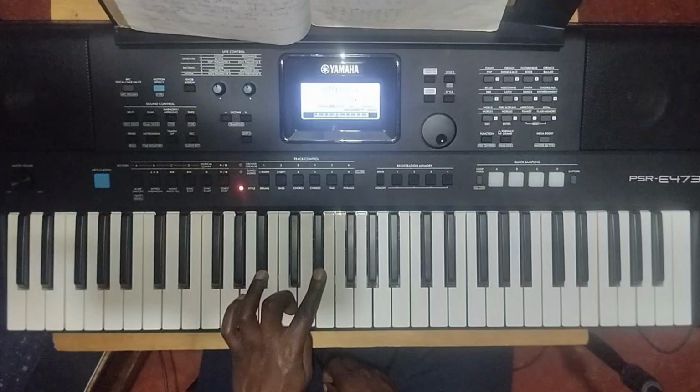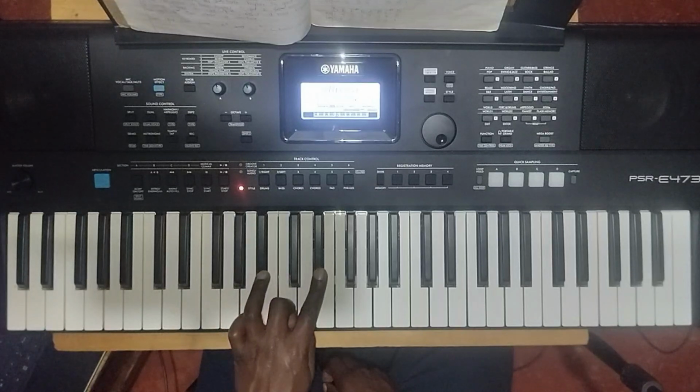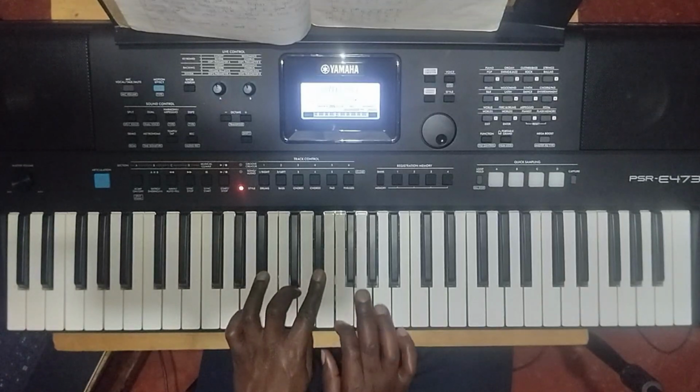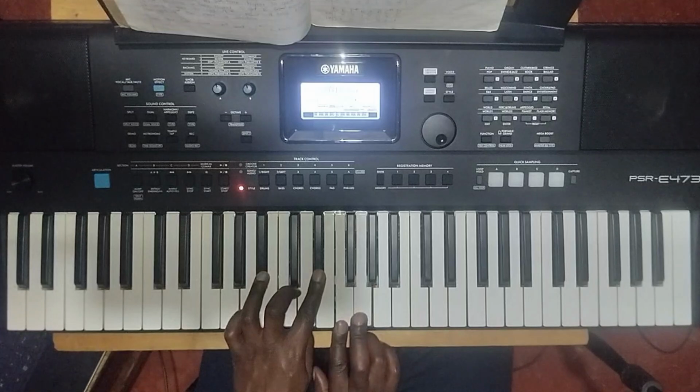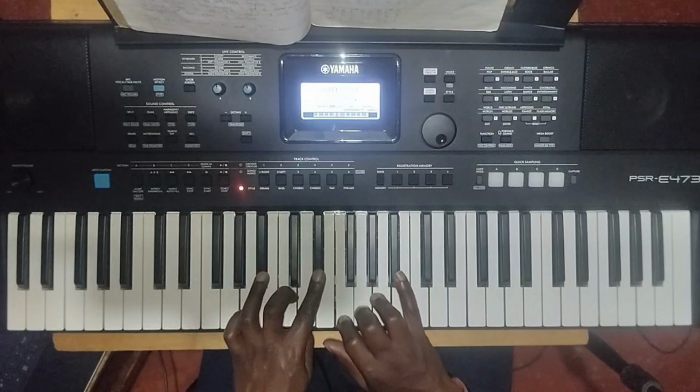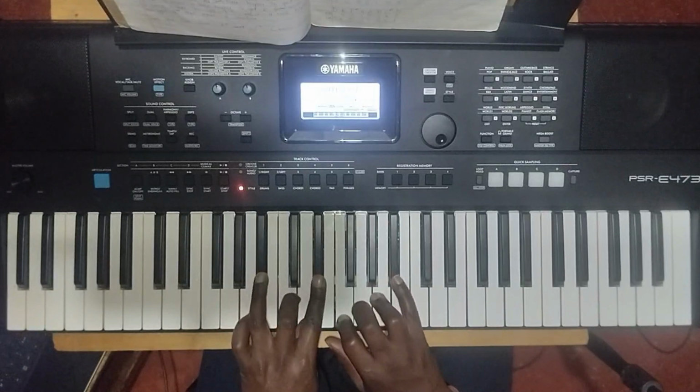and then from here we're going to have 3 whole steps. 1, 2, that's the first one. 1, 2, the second one. 1, 2, the third one. And then you're going to have a half step there. So these are the notes.